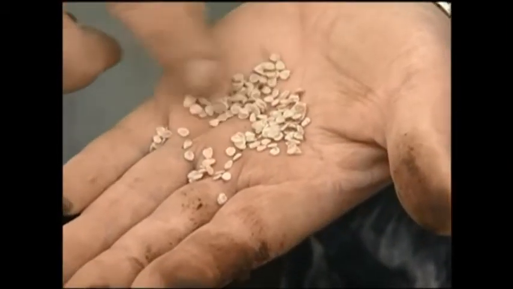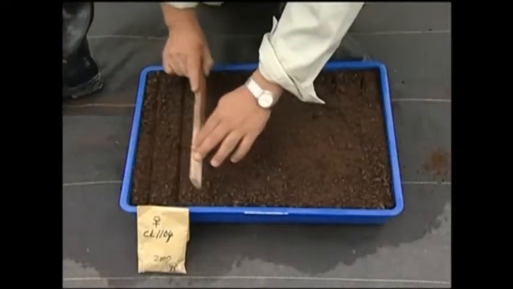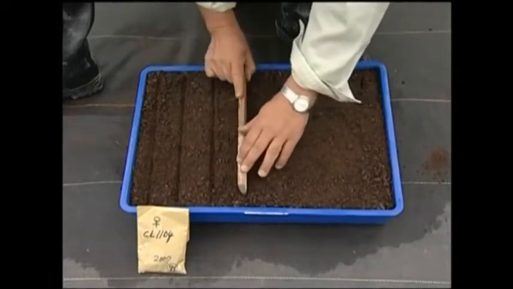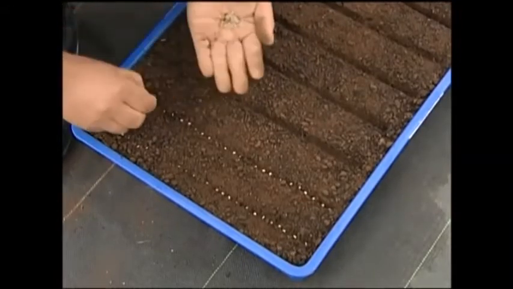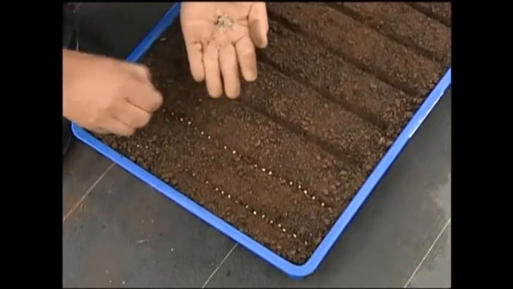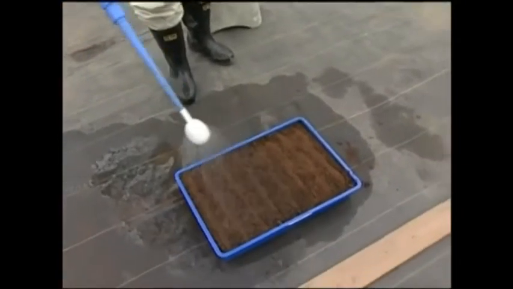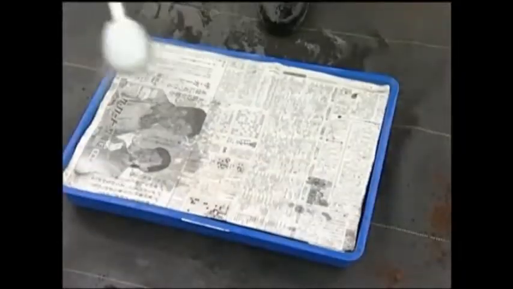For tomatoes, we start with the male parent seeds and only do the female parent after a week to 10 days have passed. Tomatoes are sown about 1 centimeter apart with about 6 centimeters between rows. Just like cucumbers, when you finish planting them, cover them with soil and water them well.